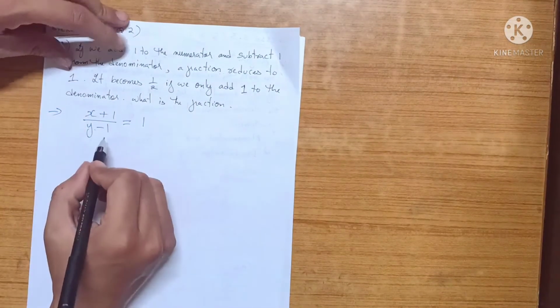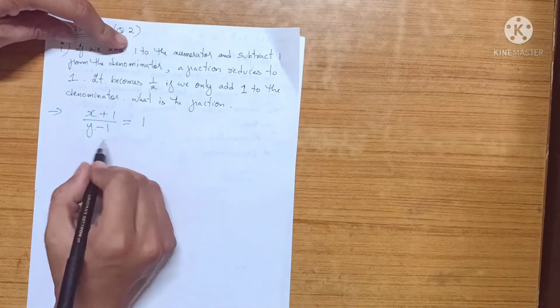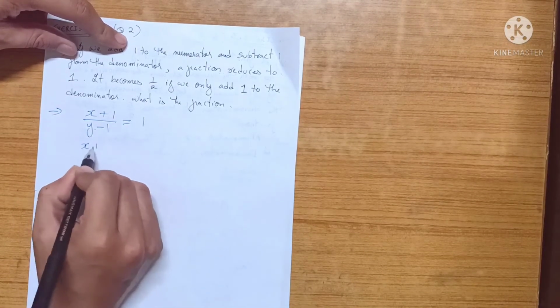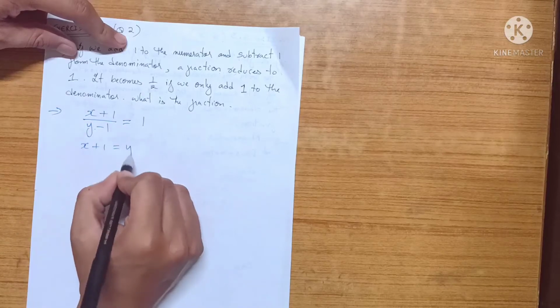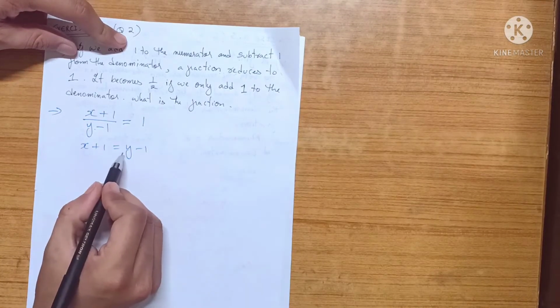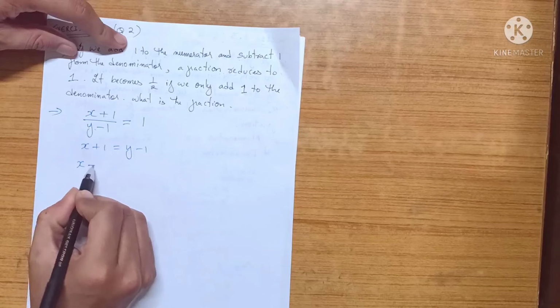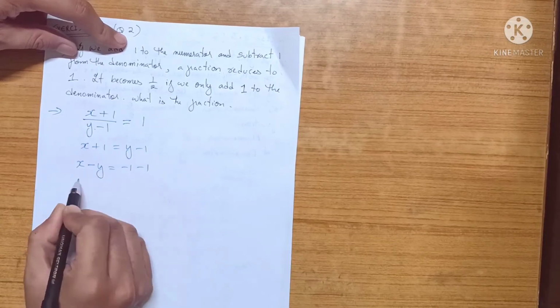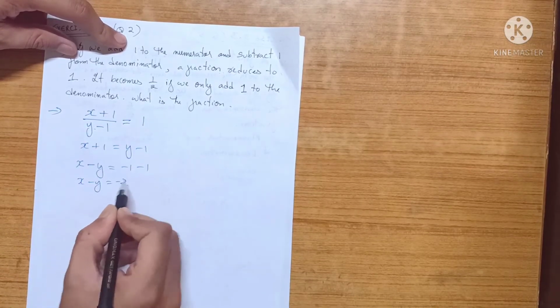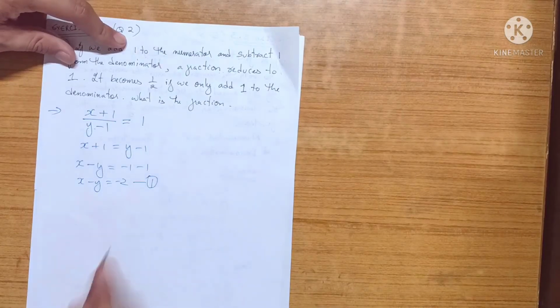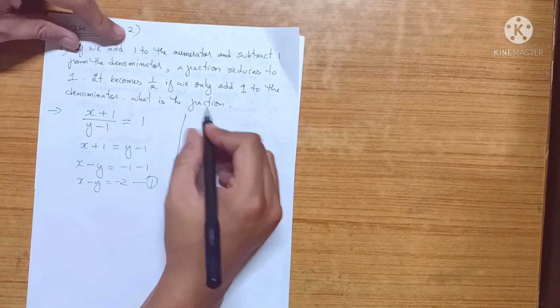And then it becomes 1. So let's cross multiply. 1 into anything is 1. Same thing. So if I bring x plus 1 equal to y minus 1, x minus y equal to minus 1 minus 1, x minus y equal to minus 2 is our first equation.